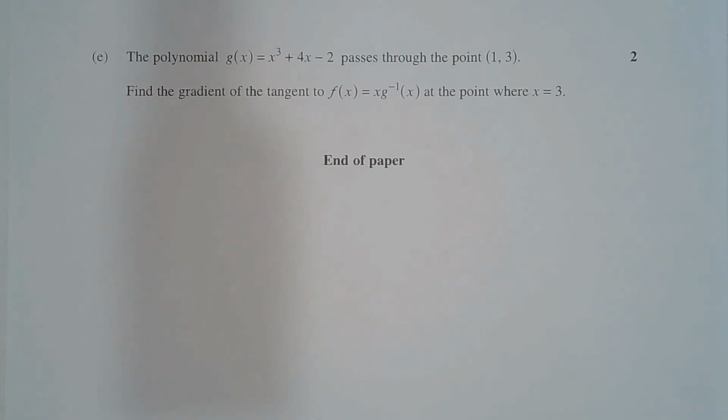Question 14e. The polynomial g of x equals x cubed plus 4x minus 2 passes through the point (1, 3). Find the gradient of the tangent to f of x equals x multiplied by g inverse of x at the point where x equals 3.